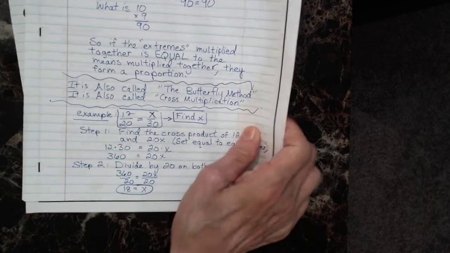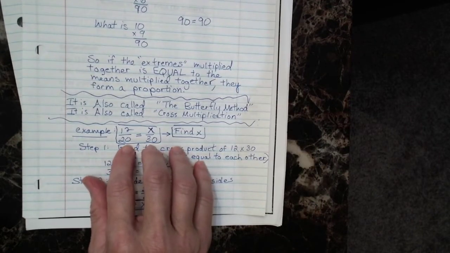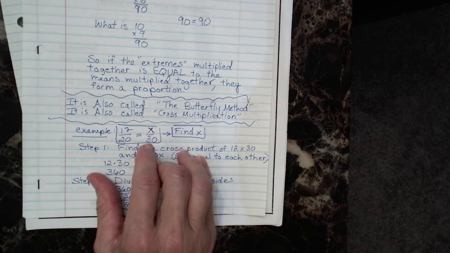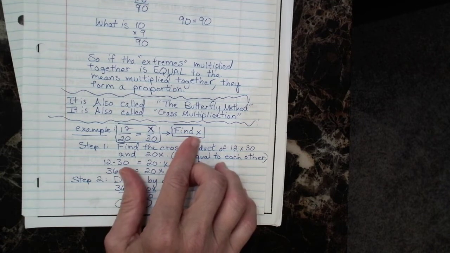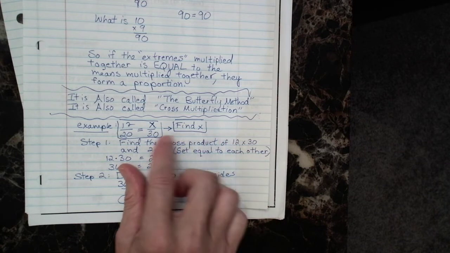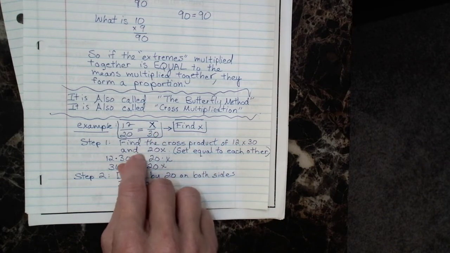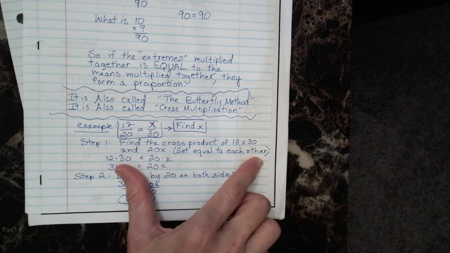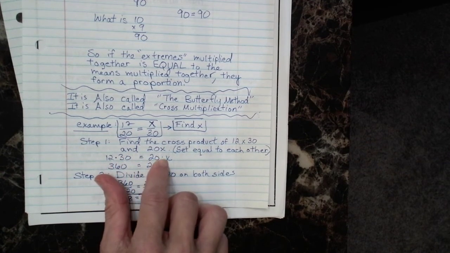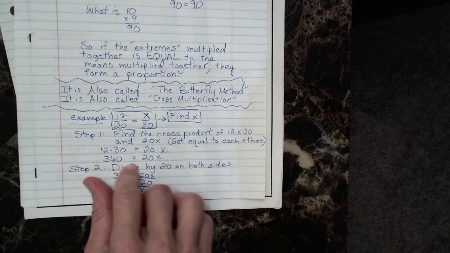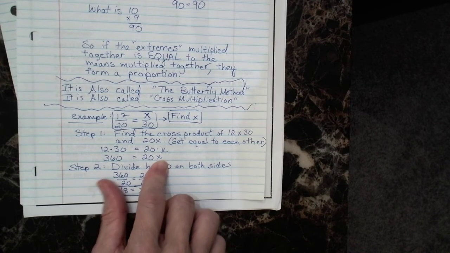So here's an example for you to sort of solve before we get to the solution. I wrote an example of a ratio 12 over 20 equals x over 30, and I'm asking you to find x. So step 1, find the cross product of 12 times 30 and 20 times x. Set them equal to each other. So we're creating a new equation. 12 times 30 equals 360. 20 times x is still 20x.